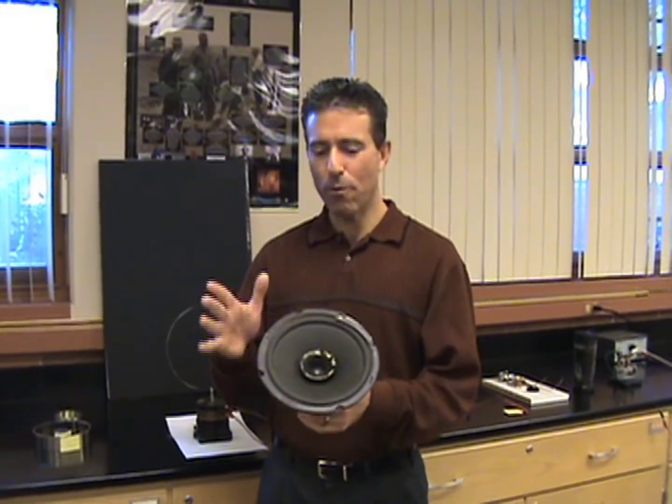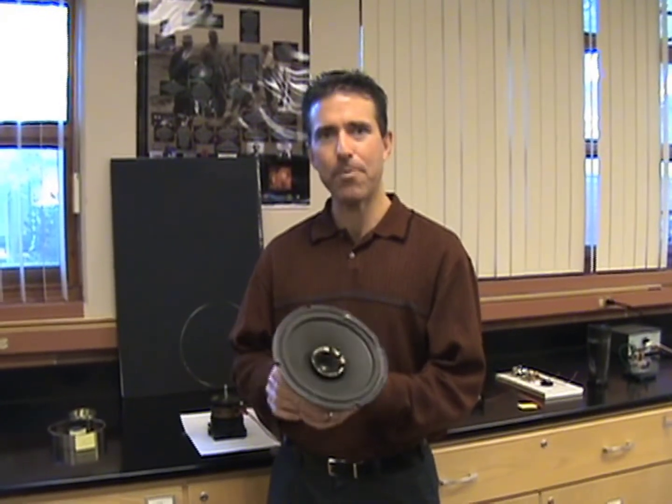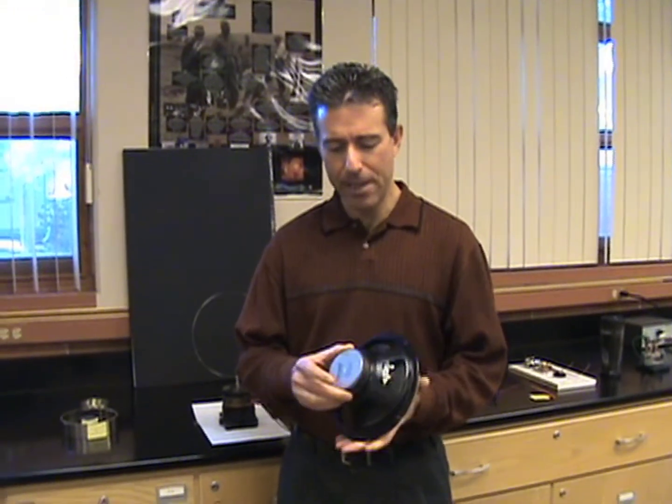So another application of electromagnets that we're all very familiar with is the loudspeaker, or just speaker. Now, if you've ever had a chance to pick up a speaker, perhaps a car stereo speaker or a home speaker, you'll notice that they feel quite heavy. And what makes a speaker heavy is a rather large permanent magnet which is attached to the base of the speaker.